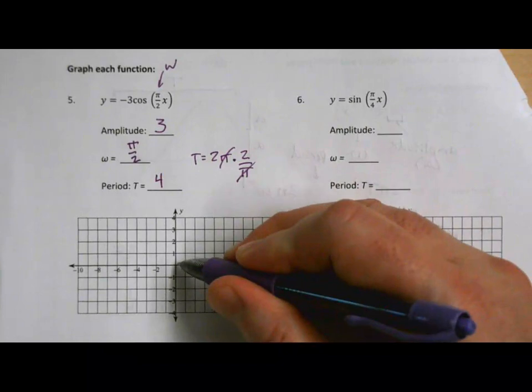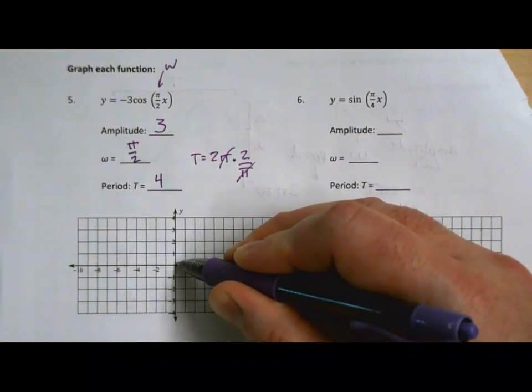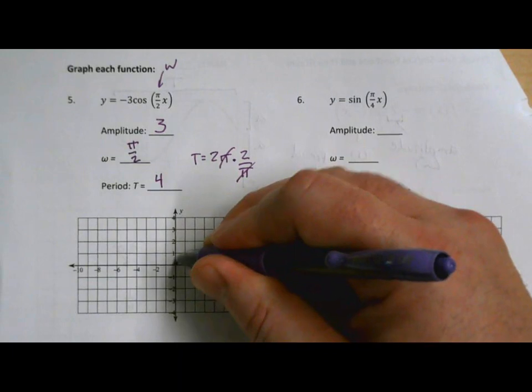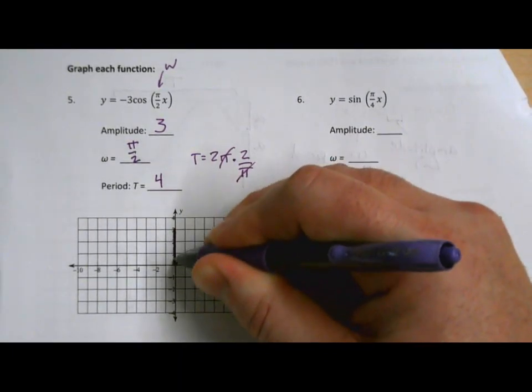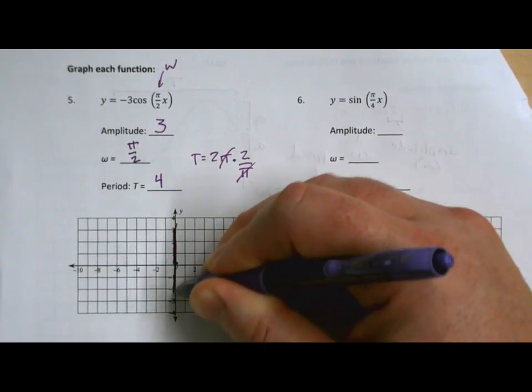Can you please set your pen or your pencil down at your anchor point? And from there, I want you to go up and down by whatever the amplitude is. And we're going to draw a box right on here. So draw me a box. This is going to be the left edge of our box. I'm going to go up by 3, and I'm going to go down by 3 from that anchor point.